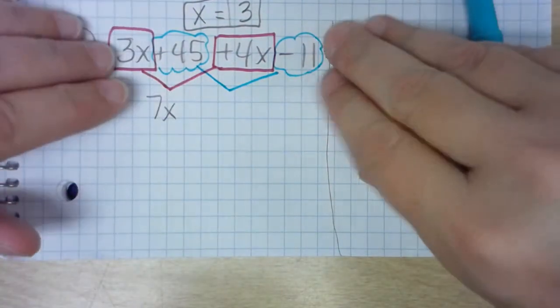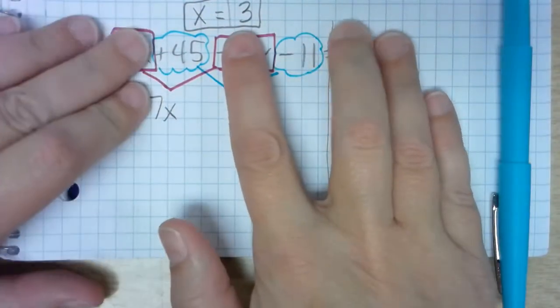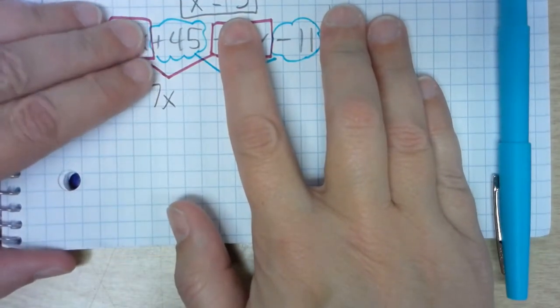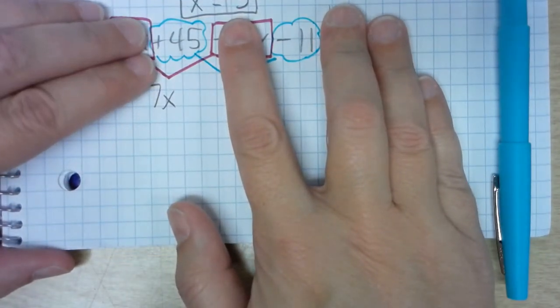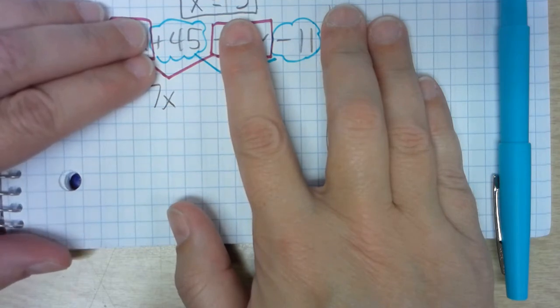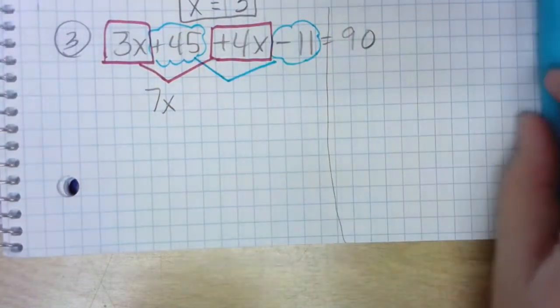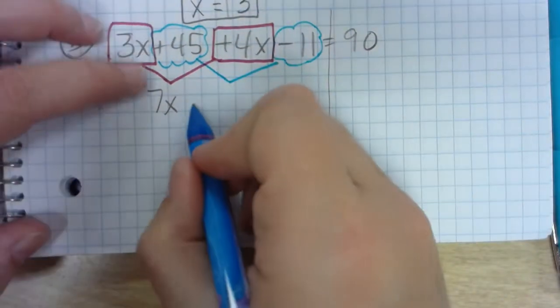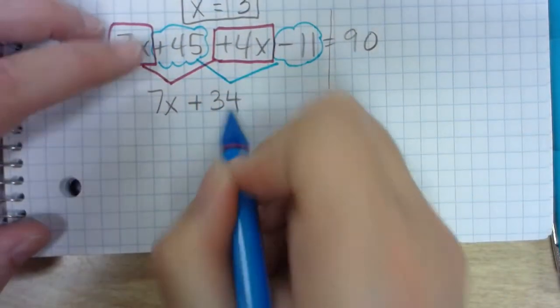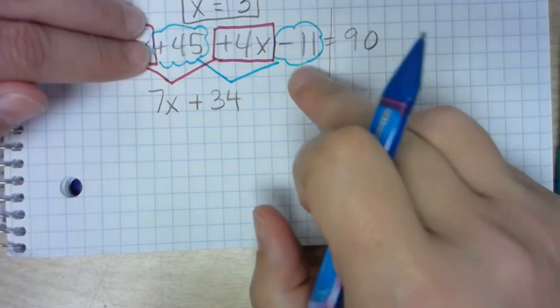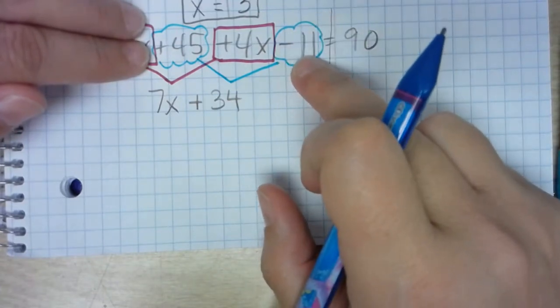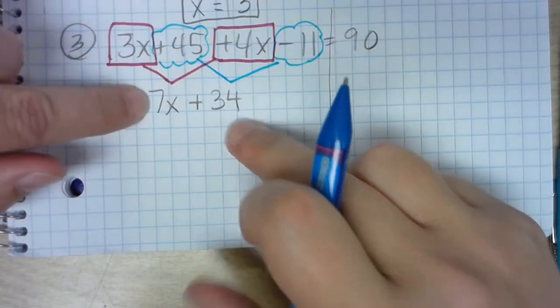If you saw a math problem and it said 45 minus 11, you would tell me that that's what? 45 minus 11 is 34? Or you can use a calculator, that's fine. And it's going to be a positive 34, right? Because we have 45 positives and we're taking away 11 from that. So that's going to be a positive 34.